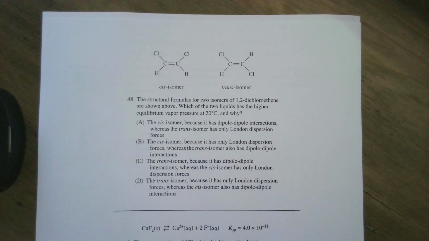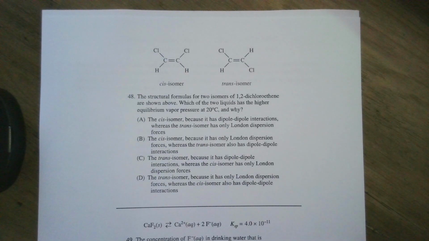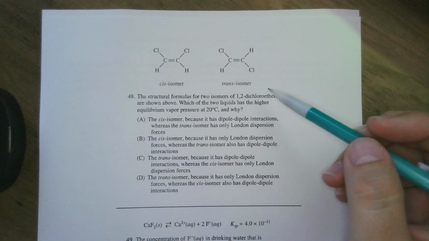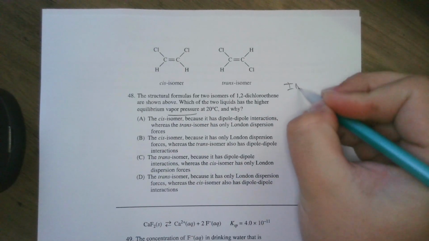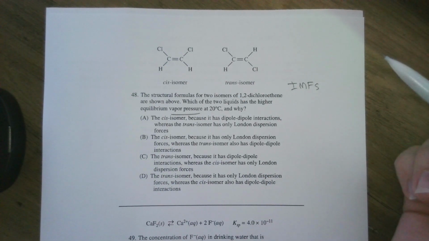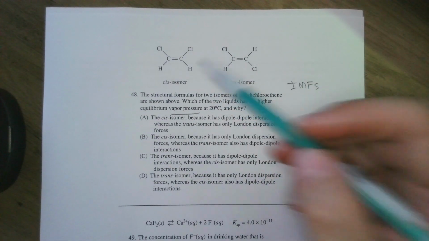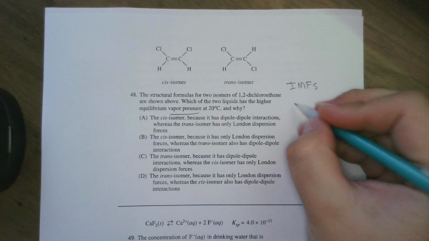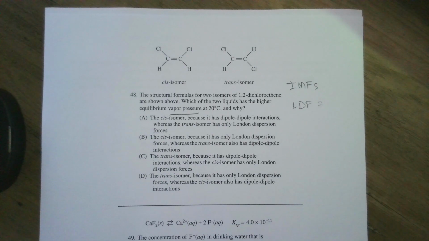All right, the structural formulas of two isomers are above. It doesn't matter, isomers are things with the same elements and different shapes, but that doesn't really matter. Which of the two liquids has a higher vapor pressure? So we're looking at vapor pressure, we need to look at IMFs. Let's compare the IMFs of these two seemingly very similar molecules. They have the same stuff, it's just in different places. So if I'm looking at IMFs, their LDFs are exactly the same because they have the same exact molar mass. That's mostly true. We'll go with that being true.